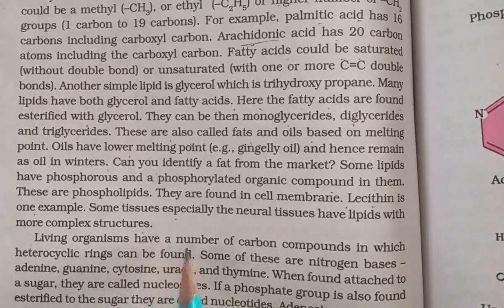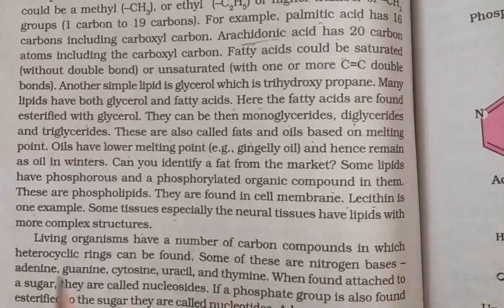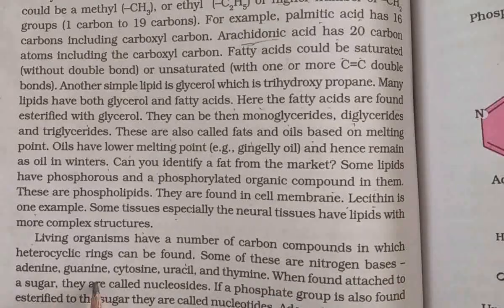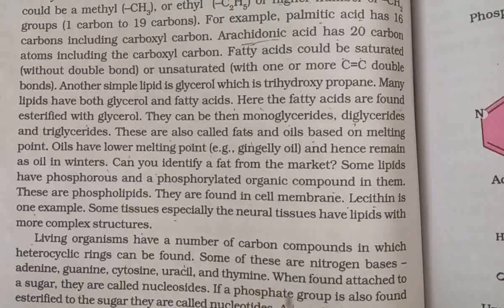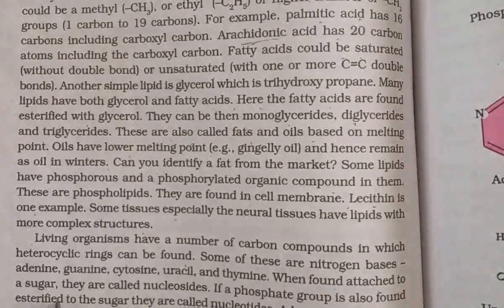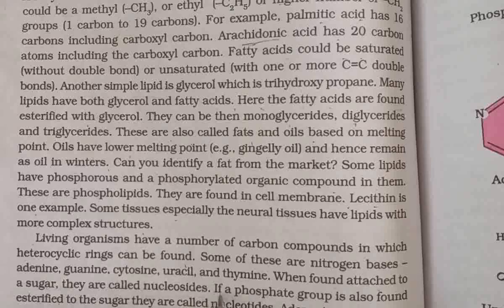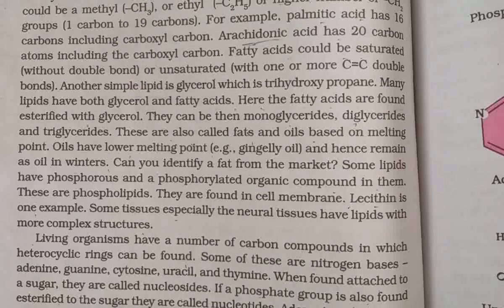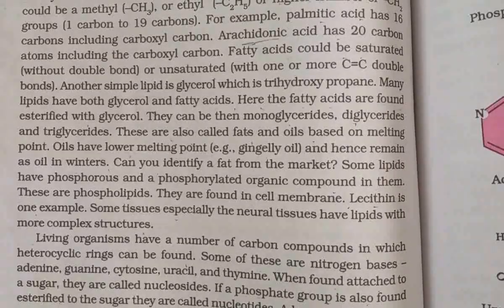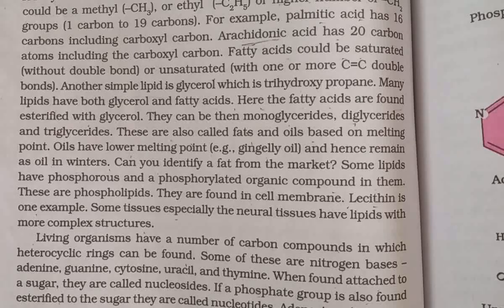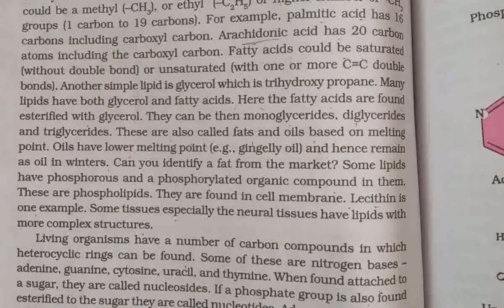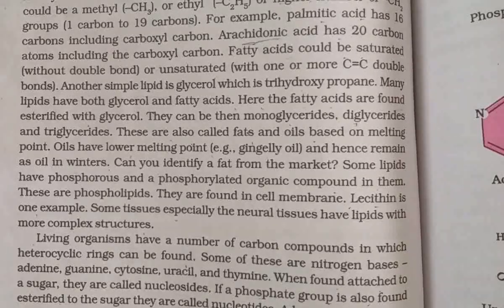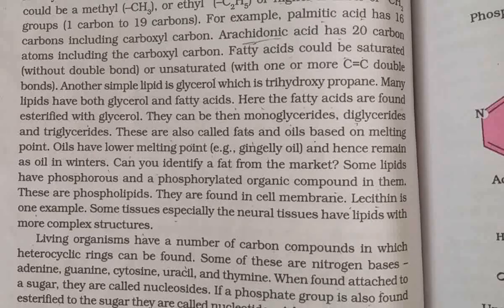Living organisms have a number of carbon compounds in which heterocyclic rings can be found. Some of these are nitrogenous bases: adenine, guanine, cytosine, uracil and thymine. When found attached to a sugar, they are called nucleosides. If a phosphate group is also found esterified to the sugar, they are called nucleotides. Adenosine, guanosine, thymidine, uridine and cytidine are nucleosides. Adenylic acid, thymidylic acid, guanylic acid, uridylic acid and cytidylic acid are nucleotides.